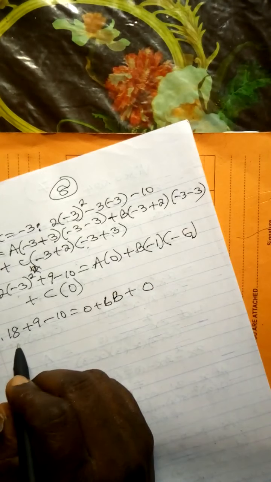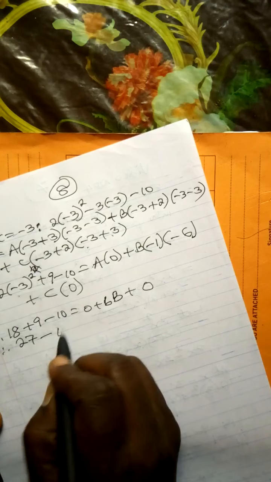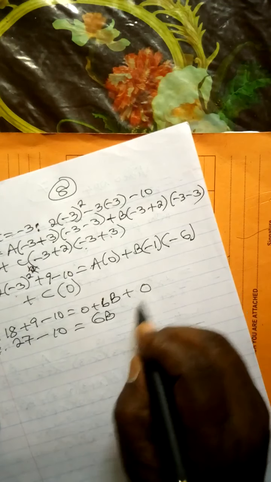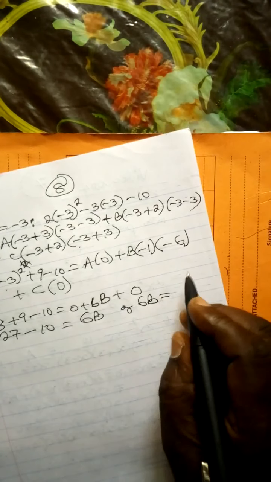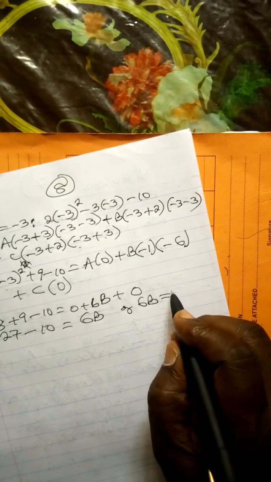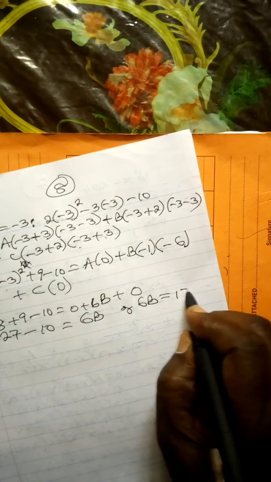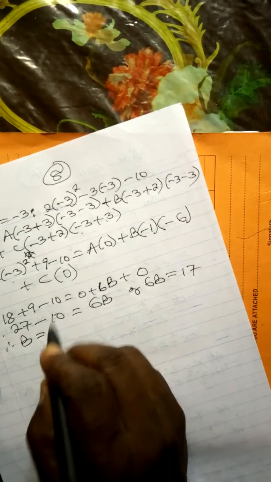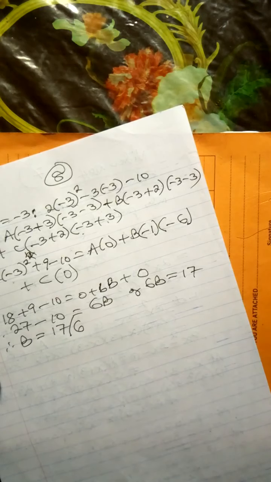This is 27. 27 minus 10 is equal to 6B, so 6B is equal to 17. Therefore, B equals 17 over 6. So the value of B is known.